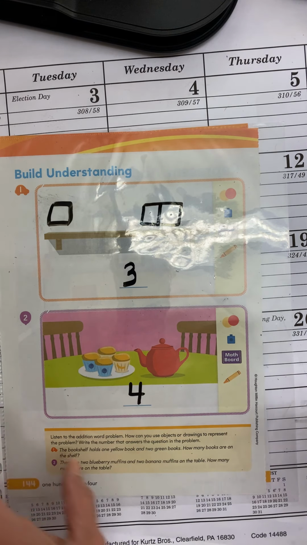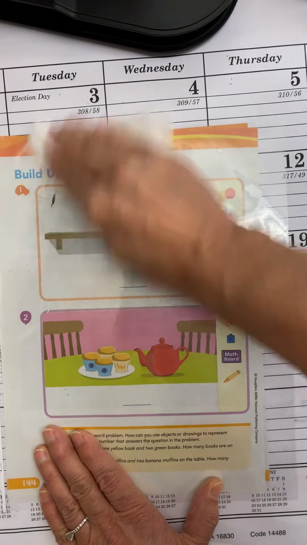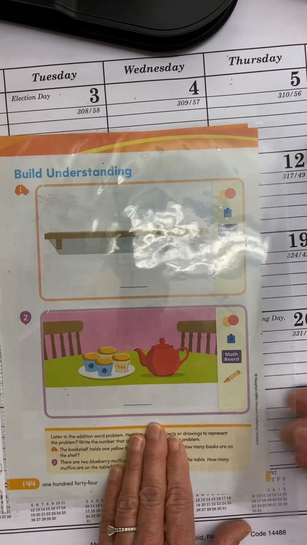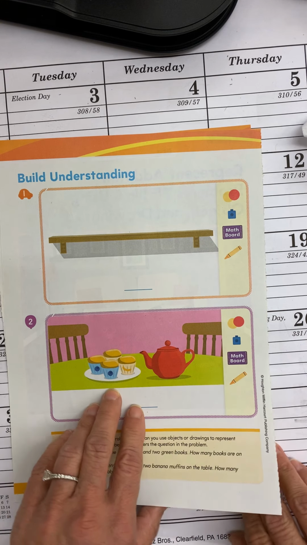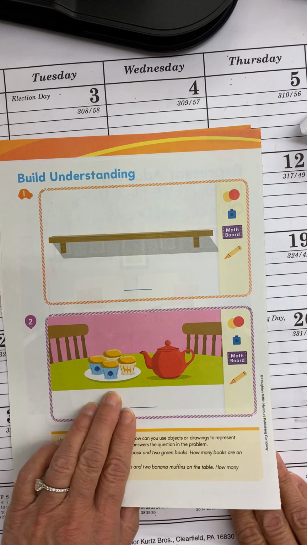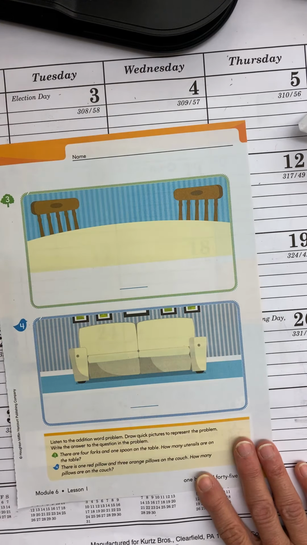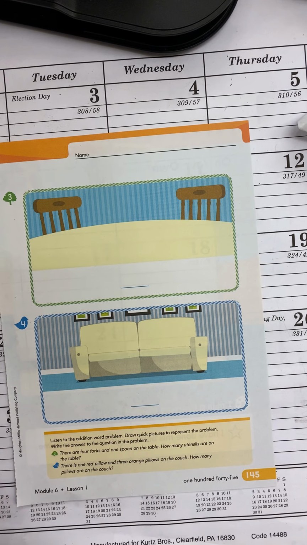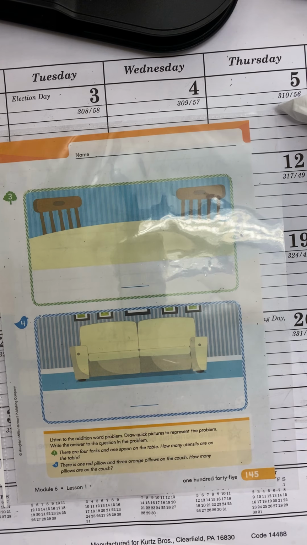You're going to tear that page out and get out the next page. If at any time you need to push pause and take a bathroom break or whatever, you may, or even just to tear your page out, go ahead and push pause until we're ready for the next page. Here we have, looks like a dining room table or a kitchen table, and the living room again. We're going to listen to another story.